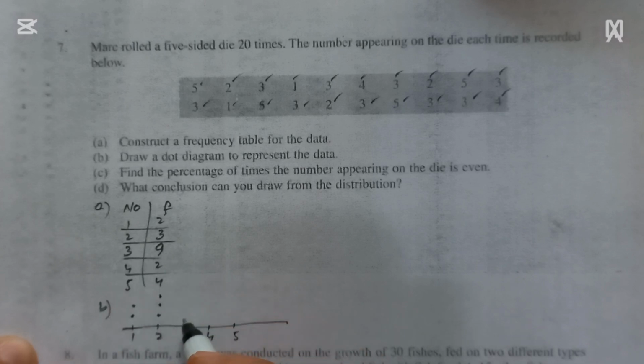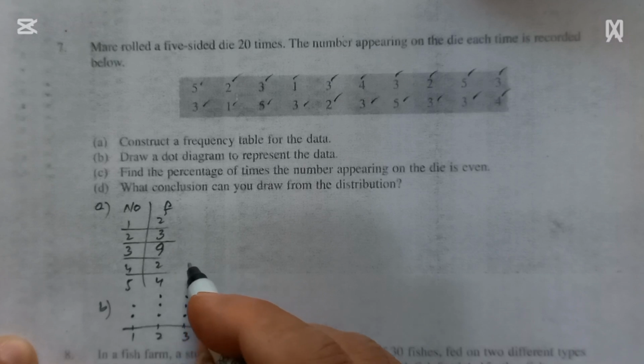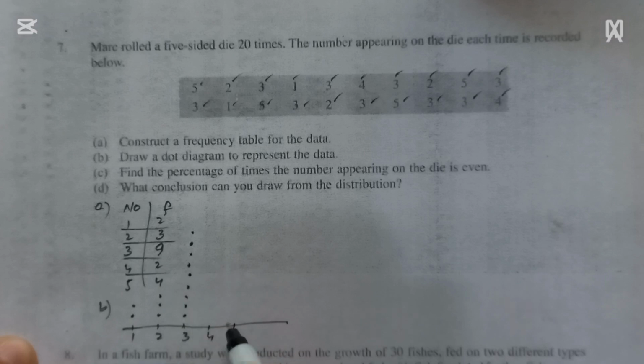3 is coming 9 times, so there will be 1, 2, 3, 4, 5, 6, 7, 8, and 9 dots. 4 is coming 2 times, so there will be 2 dots on 4, and 5 is coming 4 times, so there will be 4 dots on 5. 1, 2, 3, and 4.